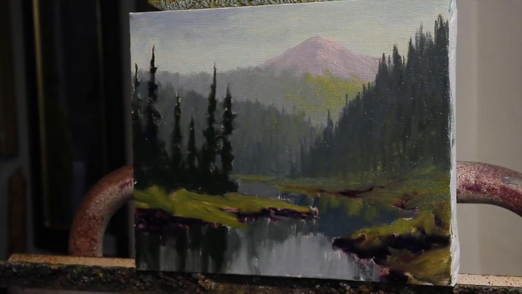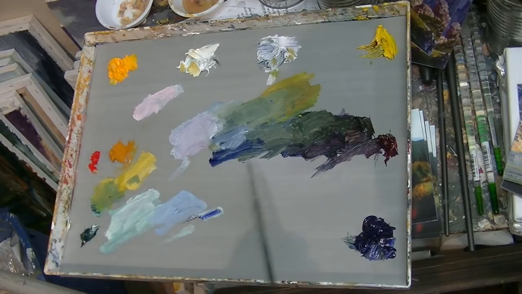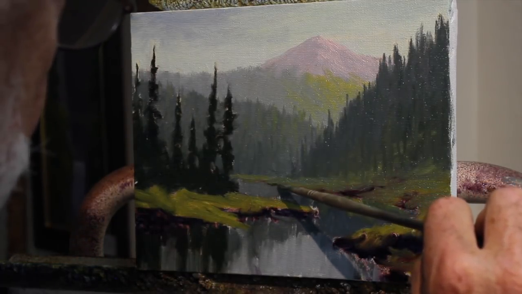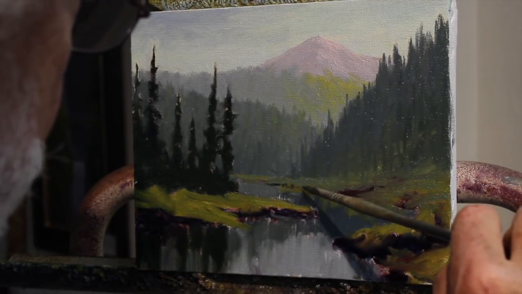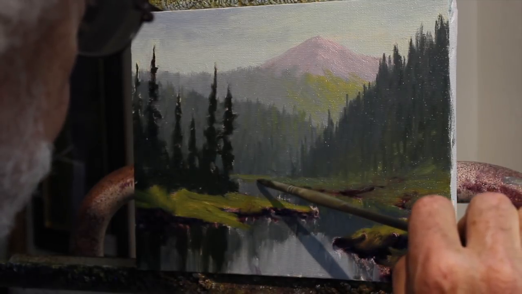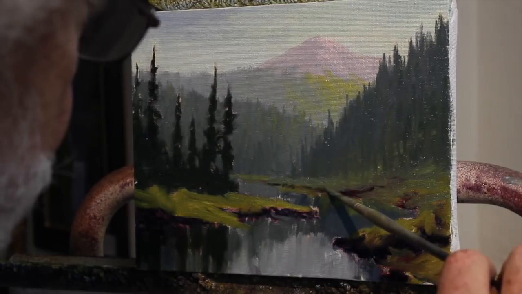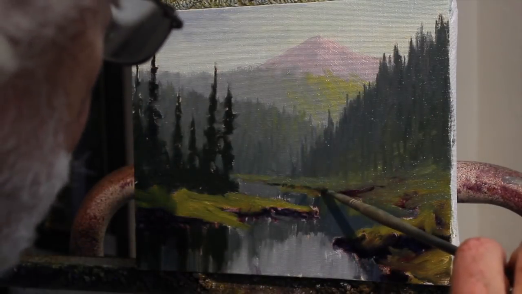Okay, and now I've got those rock things. I've got the shoreline coming across here, and I'm just going to get that rocky shoreline, just little tiny spots of my brush. I want to get back over here in my palette where the purples live.